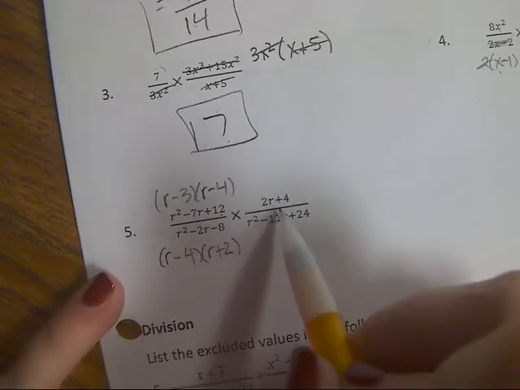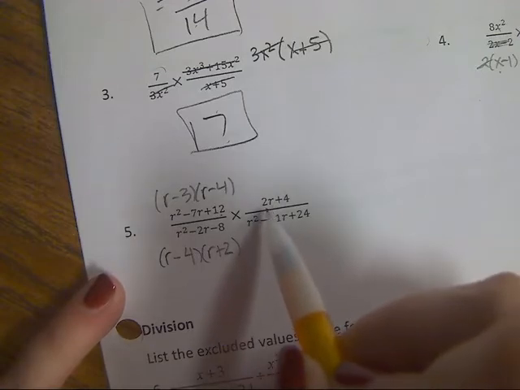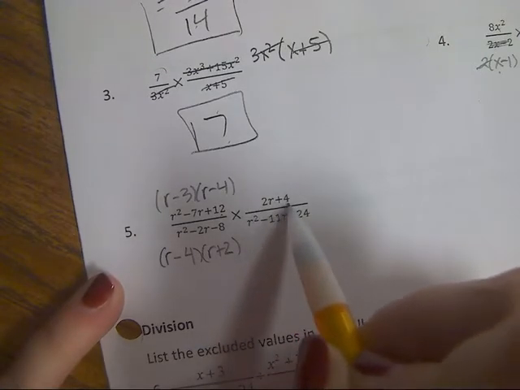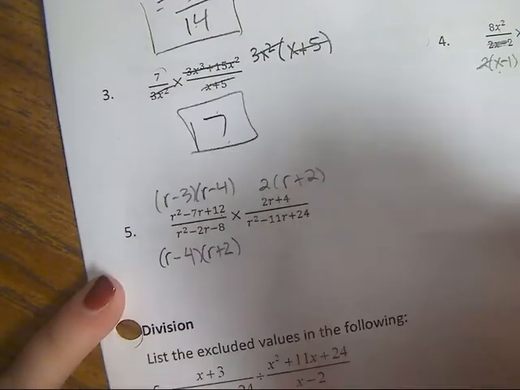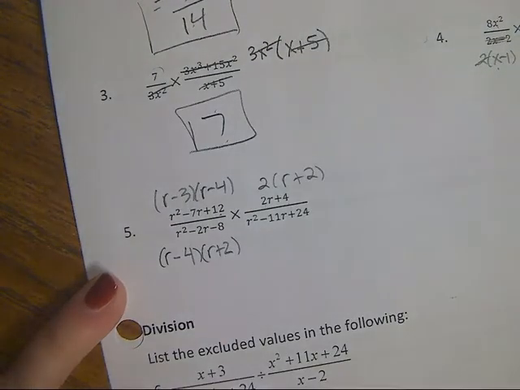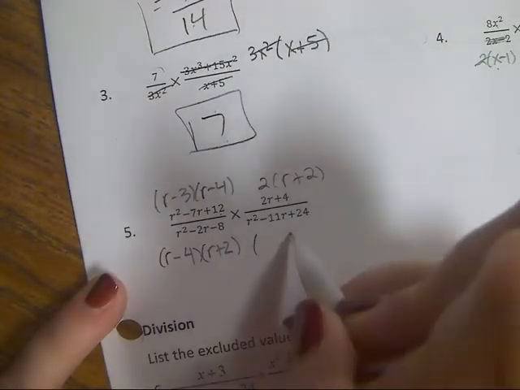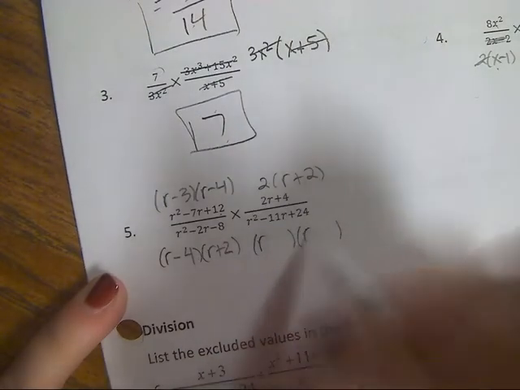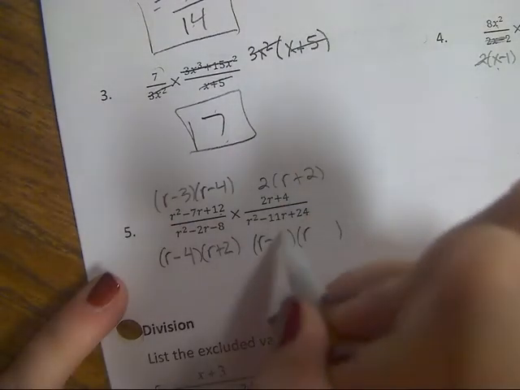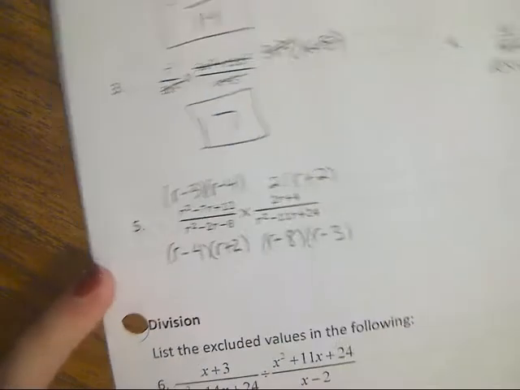This numerator, it's not a trinomial, it's just 2 pieces, it's a binomial. So I can take something out of each one, which is a 2. Left with r plus 2 on the inside. And then our denominator here multiplies to give me 24, adds to give me negative 11. That's going to be negative 8 and negative 3.